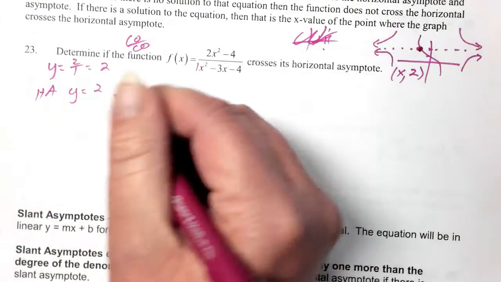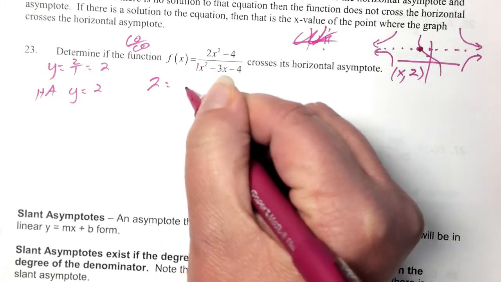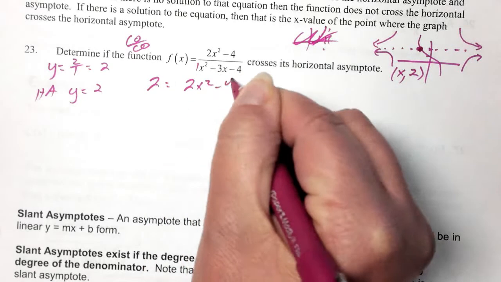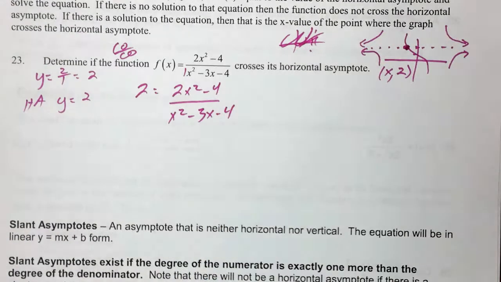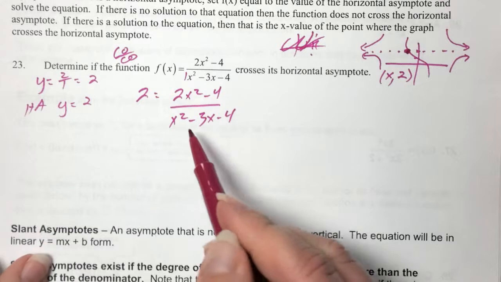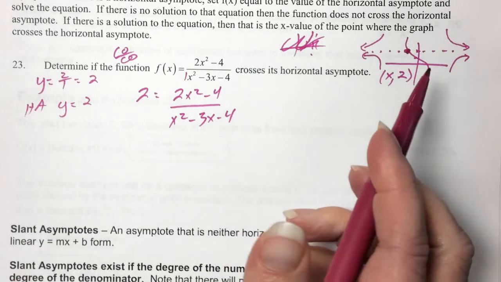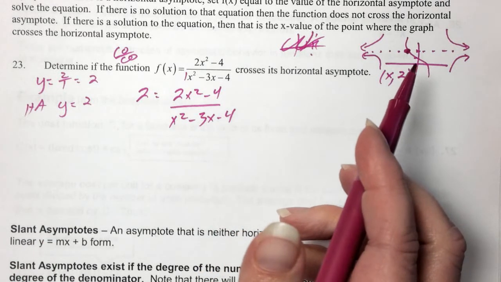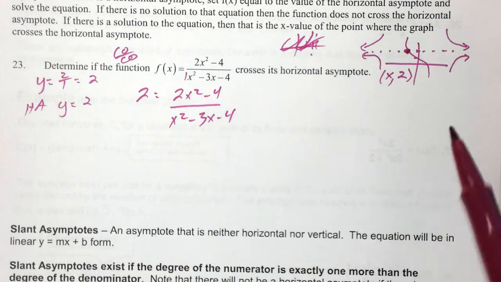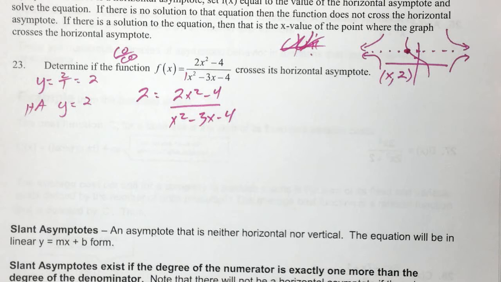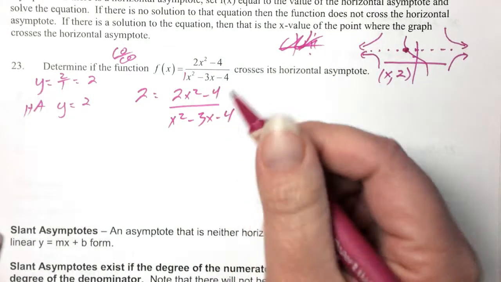And we'll put 2 in for y here. So 2 equals (2x squared minus 4) over (x squared minus 3x minus 4), and we just try to solve that equation. And if it has a solution, then we know, hey, when x equals whatever number that is, that's the place where it touches the horizontal asymptote. If we end up in a situation where there's not a solution to this equation, then we would know, oh, the graph must not touch the horizontal asymptote. All right, so let me show you what that would look like.